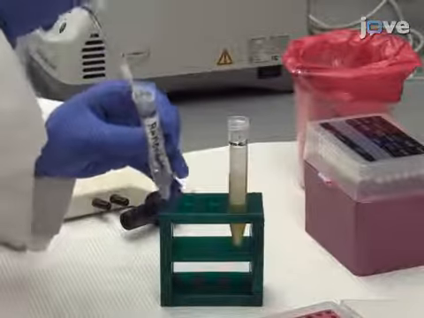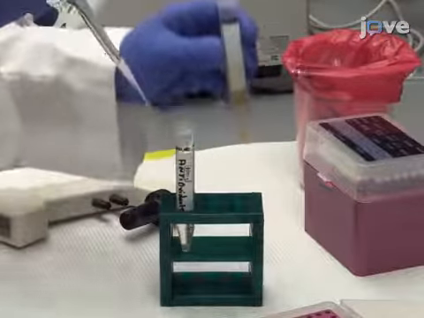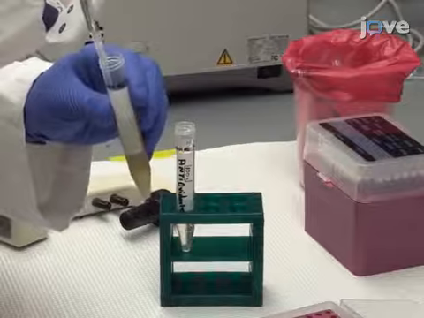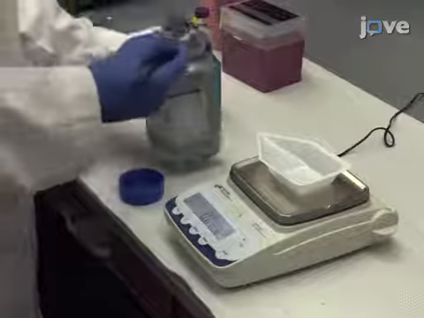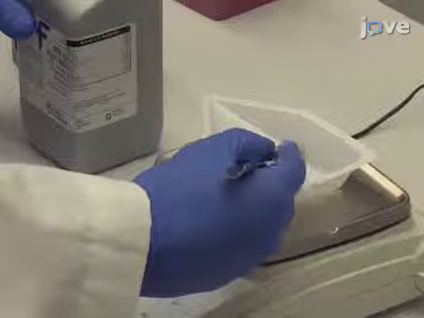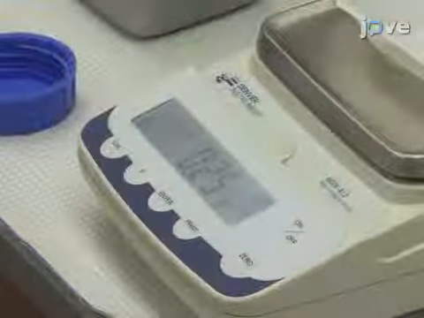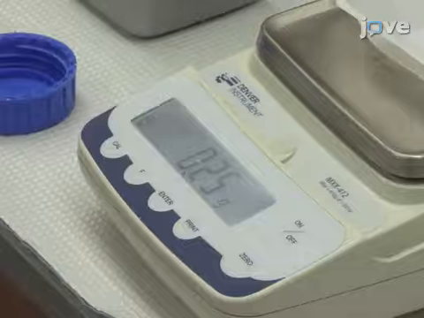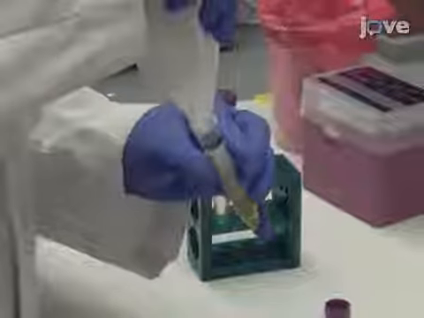To begin, add 90 microliters of 100X antioxidants to 9 milliliters of plasma. Then, adjust the plasma's density to 1.025 grams per milliliter by adding 0.251 grams of potassium bromide to every 9 milliliters of plasma. Rock the plasma at room temperature until all the salt has dissolved.